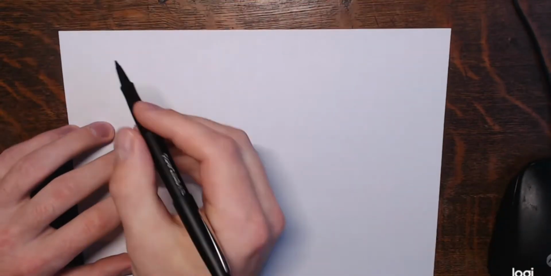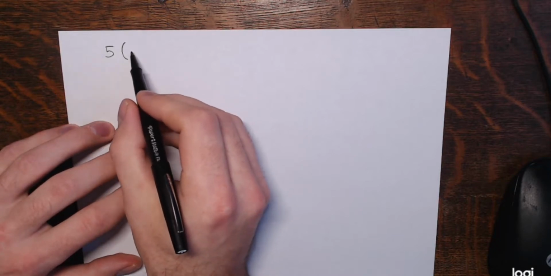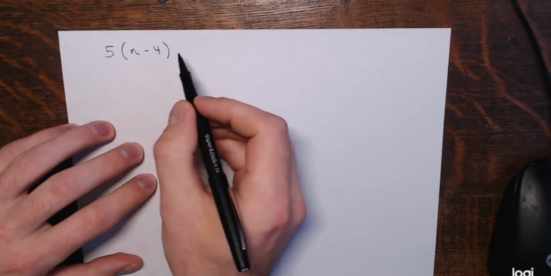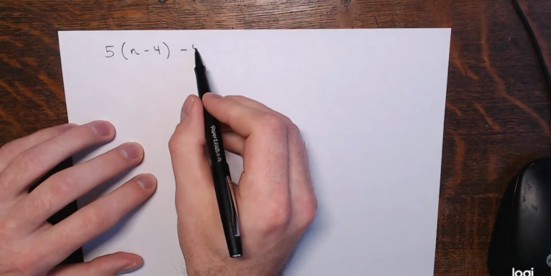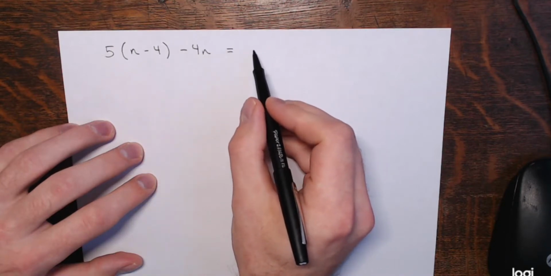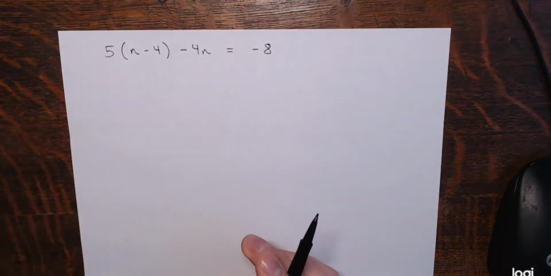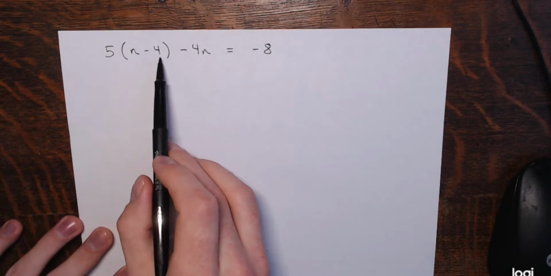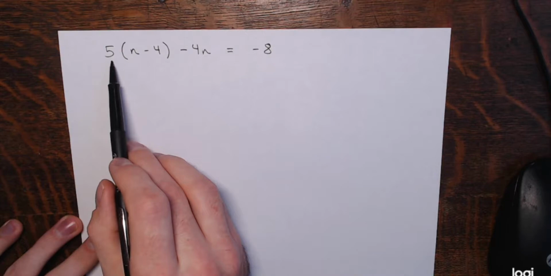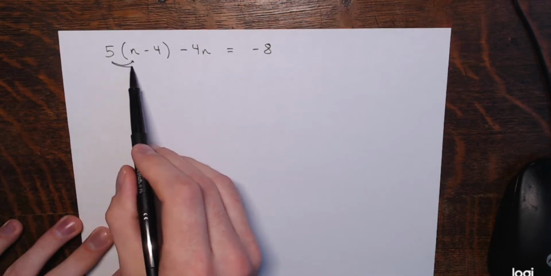All right, so the equation is this: 5 times, in parentheses, the quantity n minus 4, and then after that you have minus 4n, and then equals, and then on the other side, negative 8. If you see any parentheses with an addition or subtraction in it, you can use what's called the distributive property to get rid of those parentheses, right? So I'm going to be multiplying each term in this n minus 4 by 5.